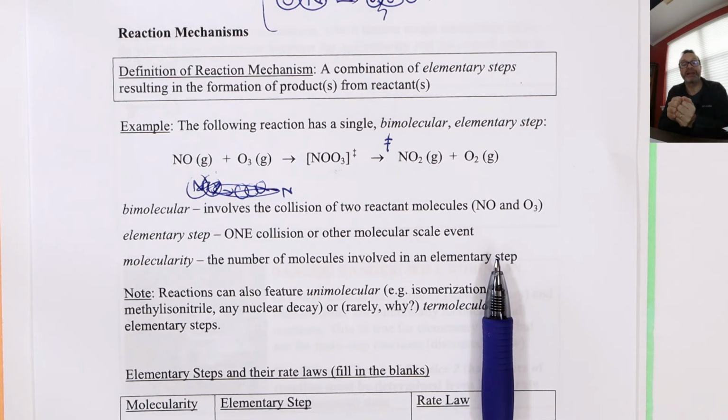If I had a unimolecular elementary step, it would just be one thing, like we saw earlier with the rotating CN group in that one molecule. That's a unimolecular elementary step, just the rotation, the rearrangement of a molecule. Radioactive decay, an atom falls apart, is also unimolecular.